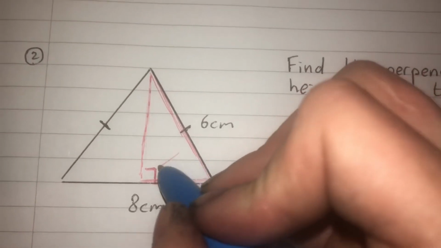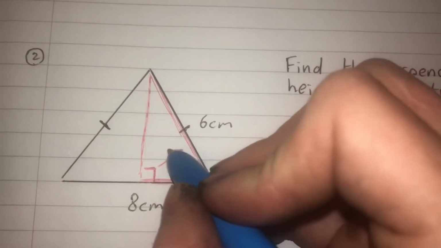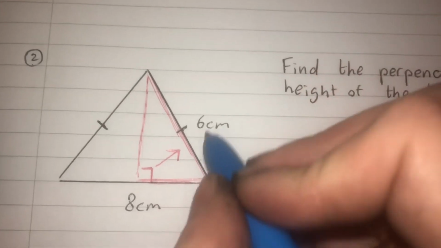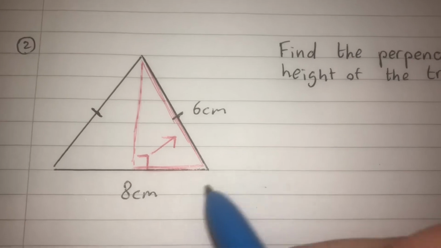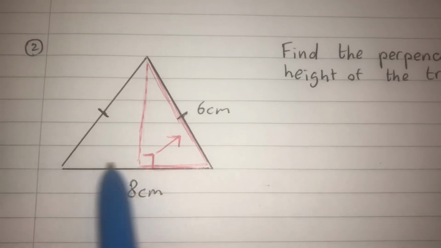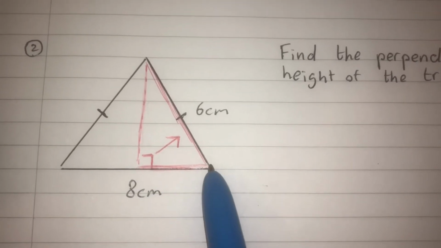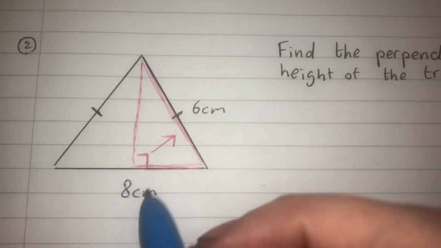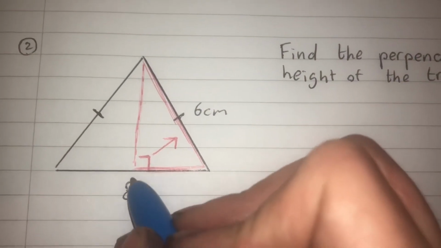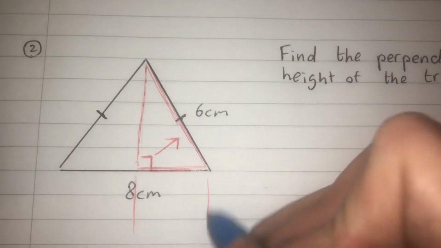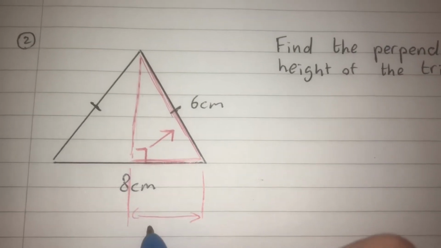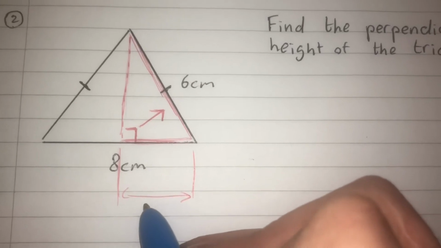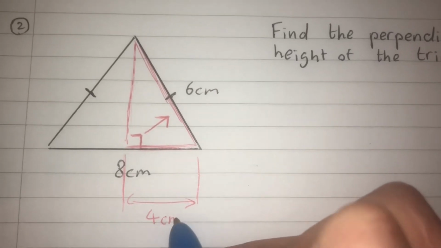The side across my right angle is our hypotenuse. So we know our hypotenuse is 6. Now, when we're dealing with an isosceles triangle, this is important. If the bottom of the overall isosceles triangle is 8, we're only dealing with half of that. So we're only interested in the distance from here to here. And we know that that is half of the overall isosceles triangle, so therefore that is 4 centimeters.